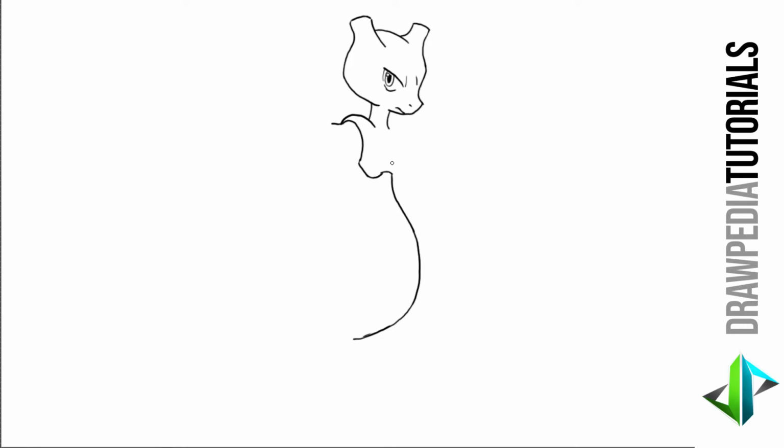Now going back to the chest, I'm gonna draw a curved line up from this corner on the right, curved line upwards, semicircle turn at the shoulder right there, back to the base of the neck.